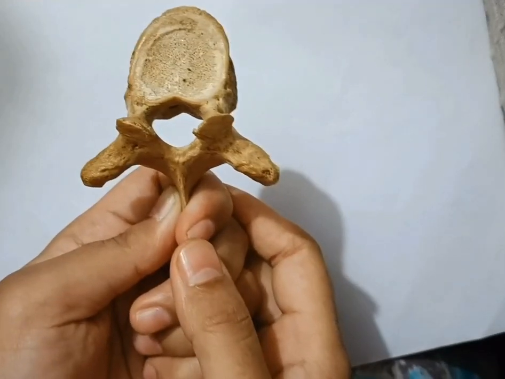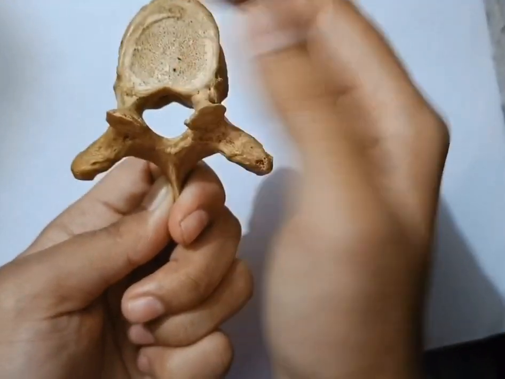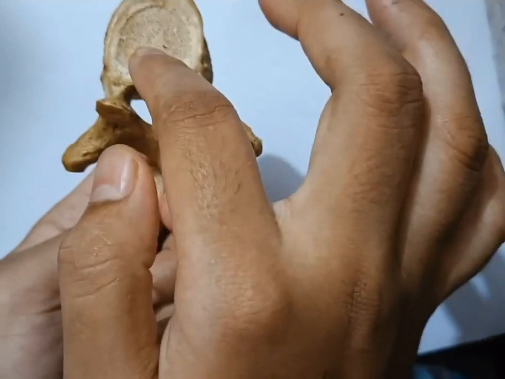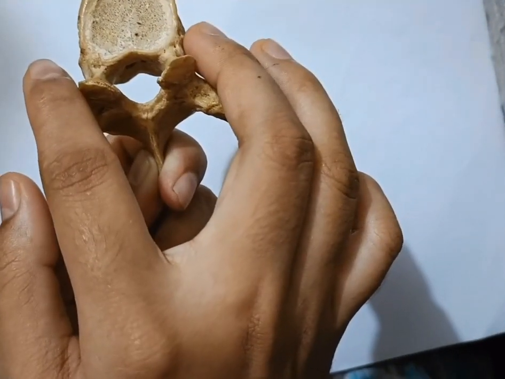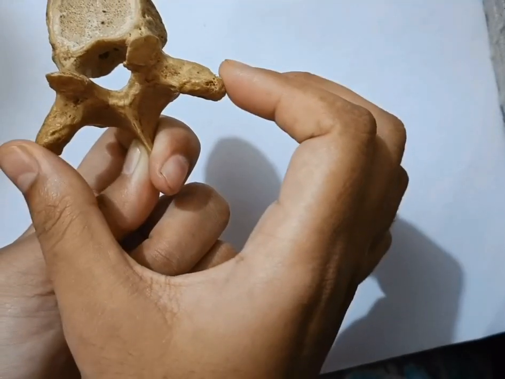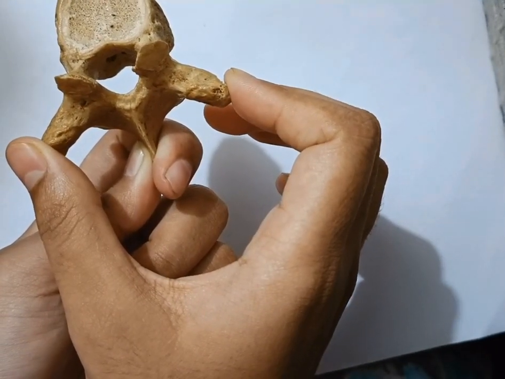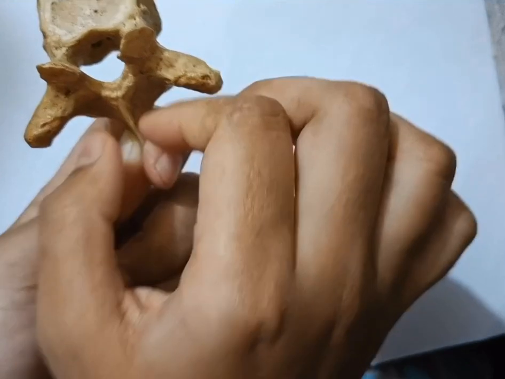This is the typical thoracic vertebra. The heart-shaped body lies anteriorly, and its anteroposterior diameter and transverse diameter are almost equal. The body presents two costal demifacets on each side. The transverse process is large and club-shaped and projects laterally from the junction of the pedicle and lamina.